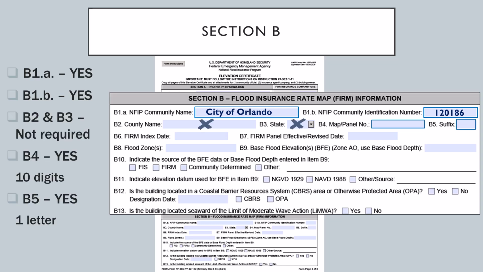Both B2 and B3 are not required for CRS. The information in B1 tells us exactly what community it is. The county and state are not needed separately. B4 and B5 must be filled out and filled out correctly since this identifies where on the FIRM to find the property in question.